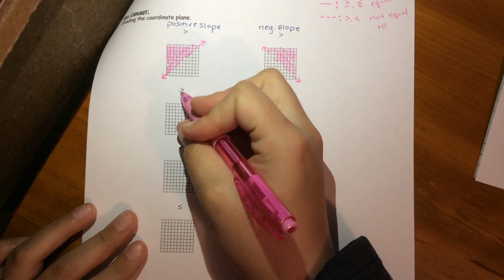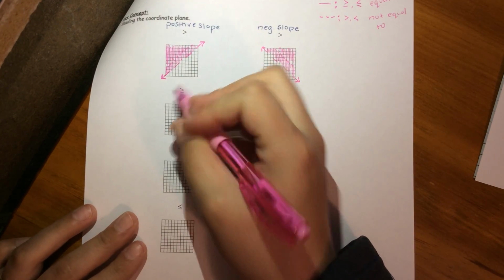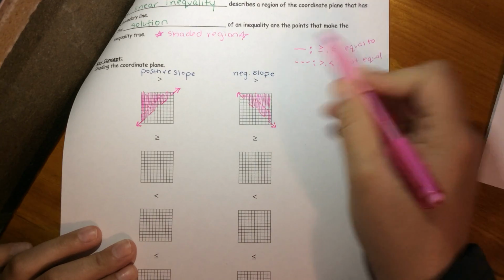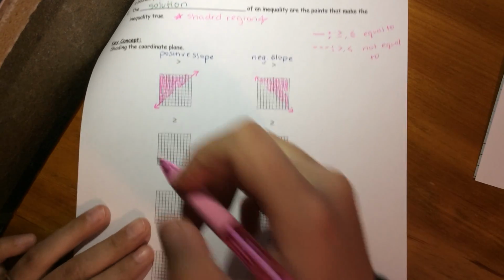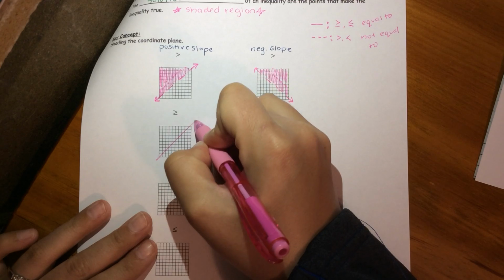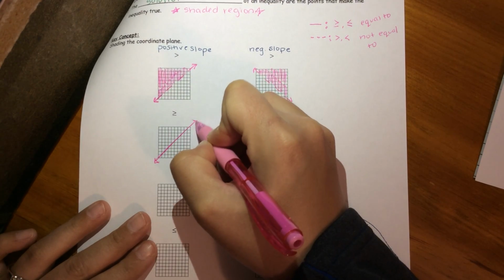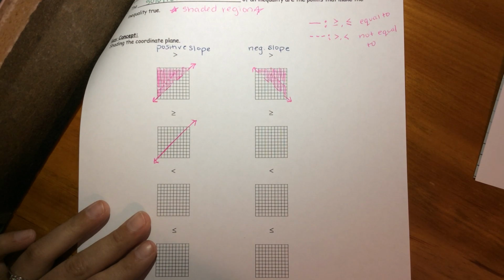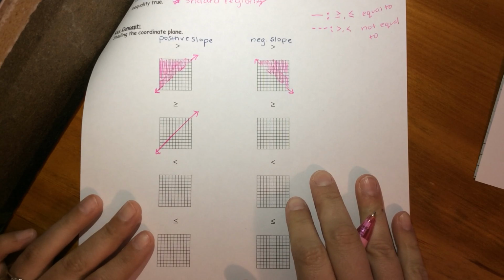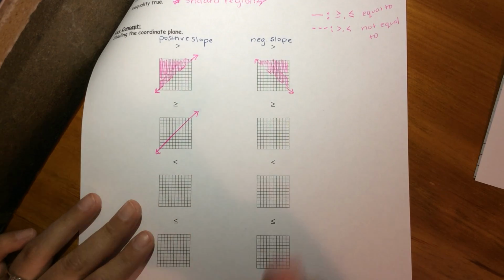So this is greater than or equal to. So what kind of a line am I going to have? Am I going to have solid or dash according to our information here over the side? It's going to be solid. So again, my positive slope, because that's this column. And again, guys, these are just examples. These are not true problems that you're going to see throughout this section. These are just some basic starters, okay?